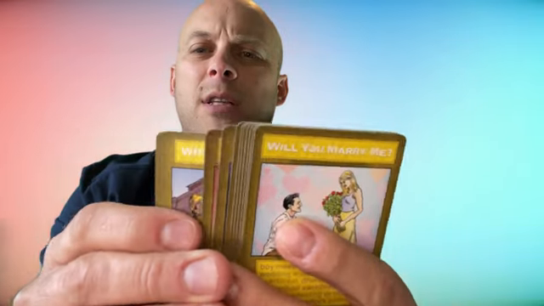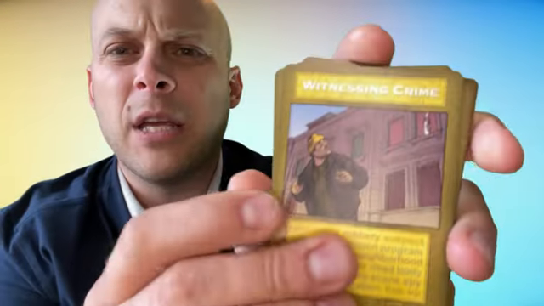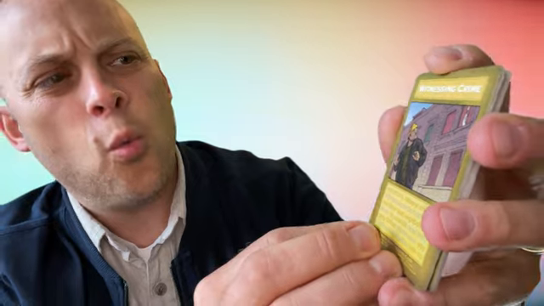All right, so I'm gonna shuffle my events. I'm gonna cut the deck, and the one that goes on top is, what does that say? Witnessing a crime. That doesn't make any sense. But I have to use it. Let's use it. I have to use it. Okay, so what does he witness? He witnesses a crime. He's got to save the world. He witnessed a crime.